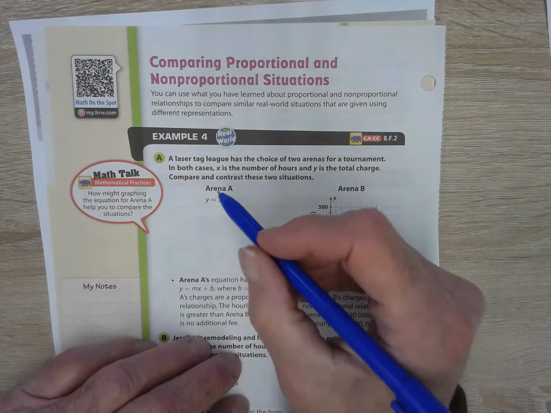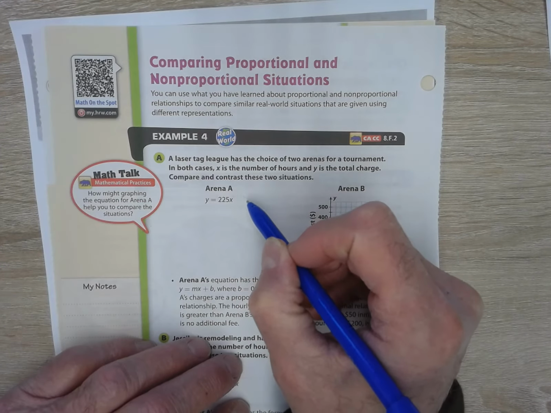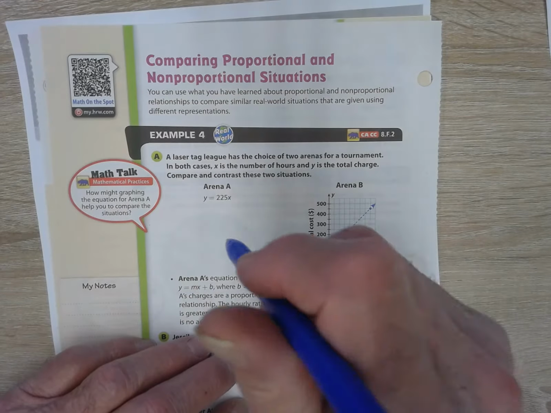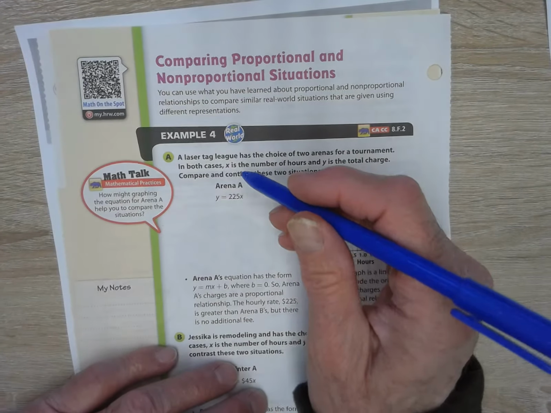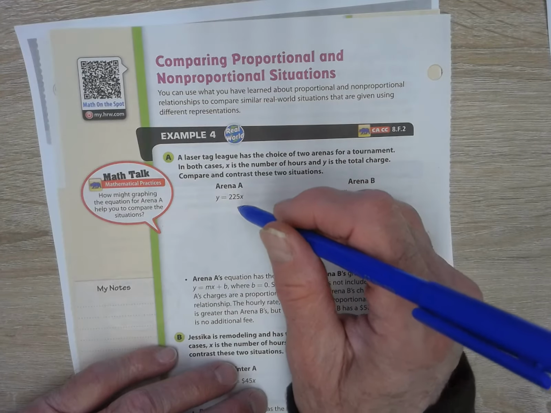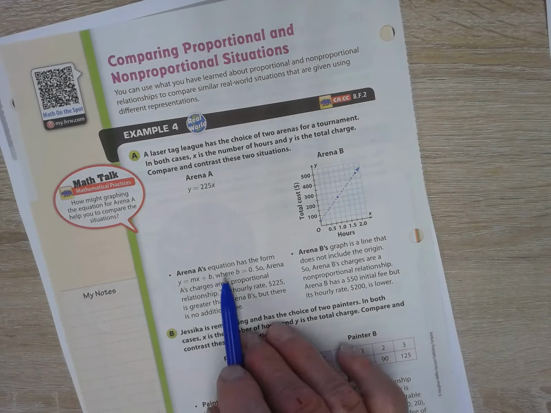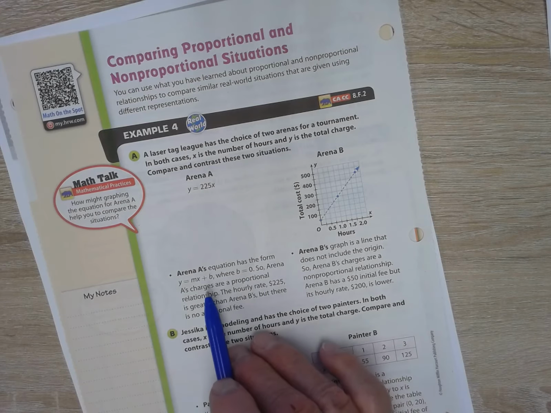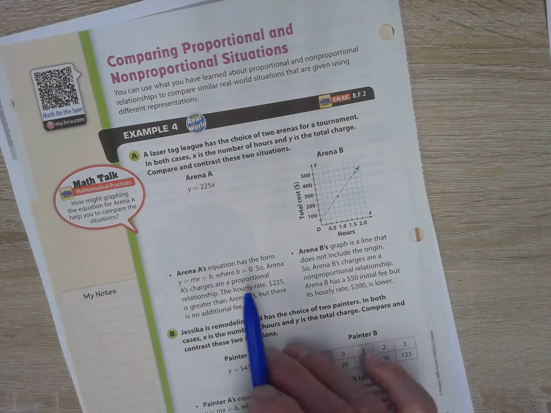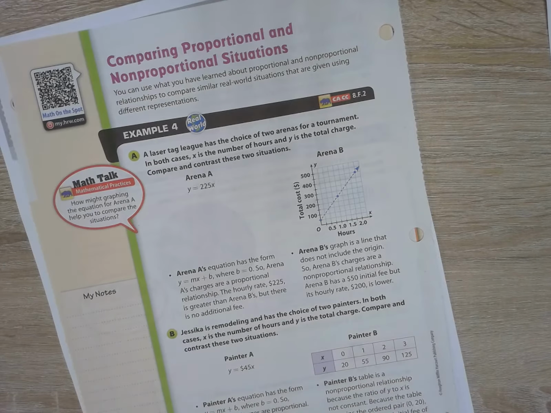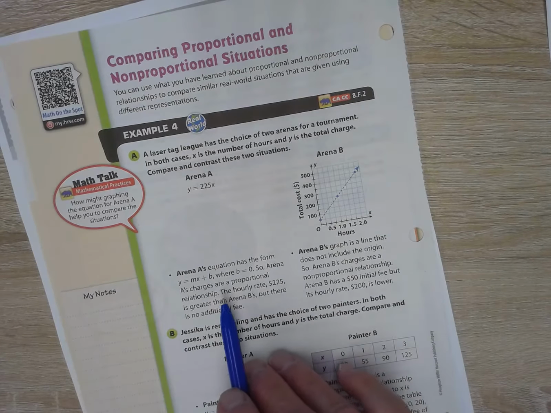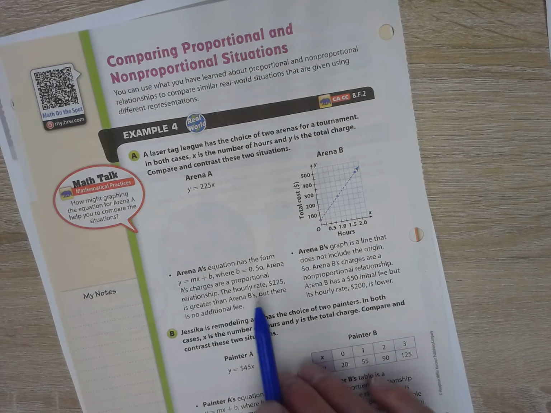If you'll notice, there's nothing else on the end of this. Therefore, arena A's function is linear and it is proportional. Arena A's equation has the form y equals mx plus b, where b equals 0. So arena A's charges are a proportional relationship.